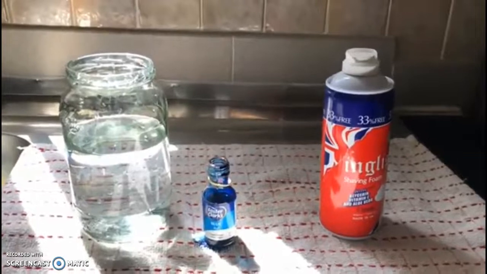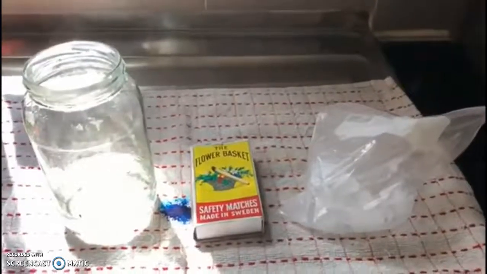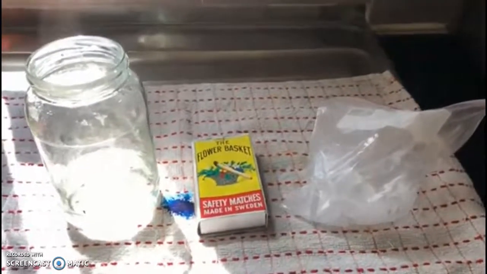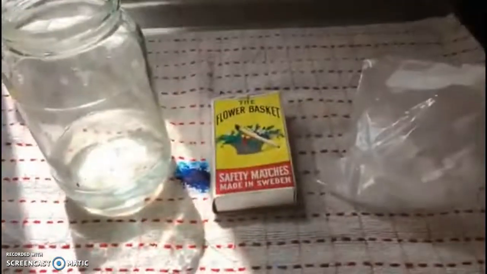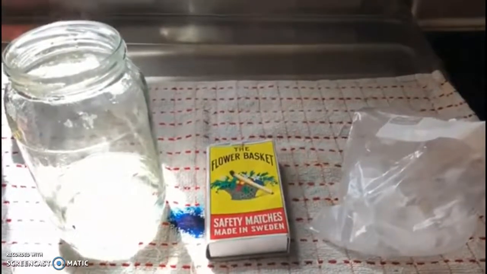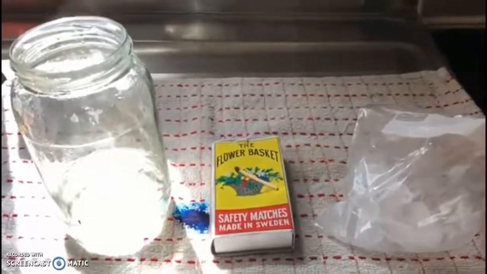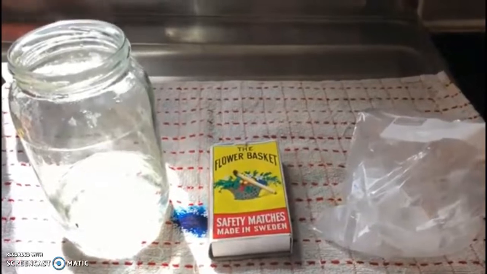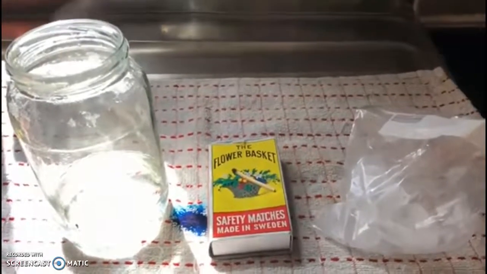Good luck, have fun. So for the experiment of the cloud in the jar, you're going to need a glass jar of any size filled with a couple of inches of hot water from your kettle. You're going to need a match, and you're going to need a sandwich bag full of ice cubes. Make sure that you do this experiment with an adult present. Make sure that the adult pours the boiling hot water in the jar for you and also lights the match for you as well.